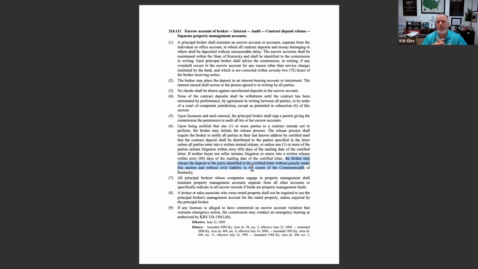So I just wanted to explain that process. I don't think a lot of people fully understand that this is why it's so important who holds the earnest money, because ultimately, if parties can't reach a mutual agreement, then the broker holding the earnest money is going to be the ultimate deciding factor inside of that.